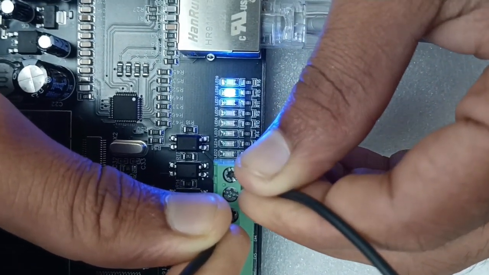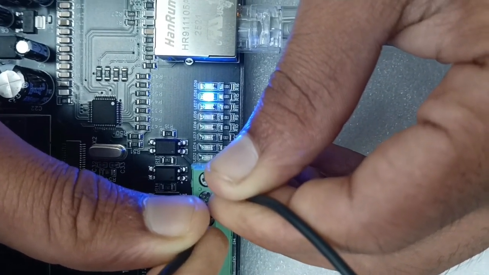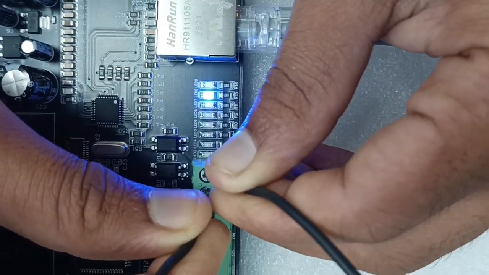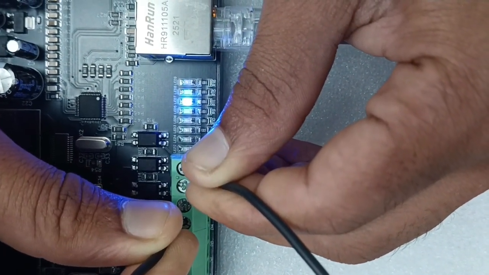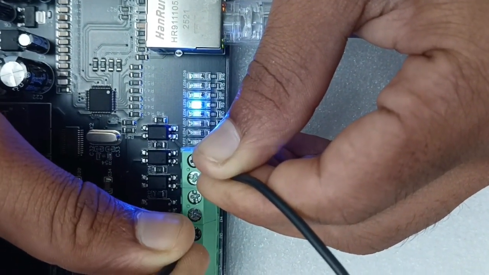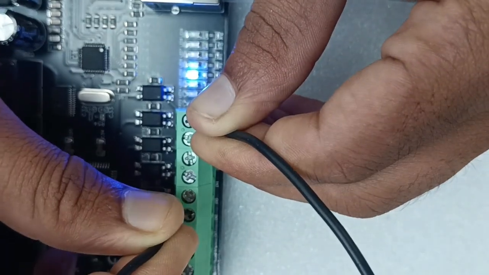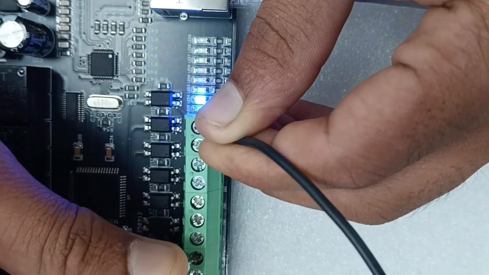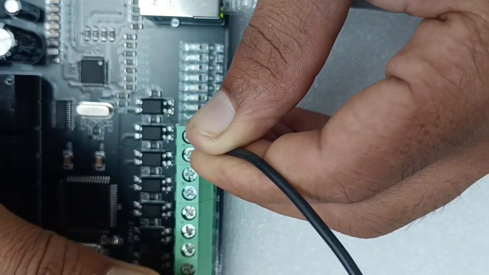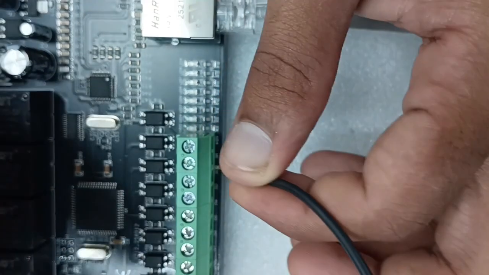Whenever I short with DI2, the LED turns on and in register 9 there is a high value of 1. I will do the same with DI3, DI4, DI5, DI6, DI7 and DI8. Okay, all the DIs have operated properly with the reference of 12 volt.